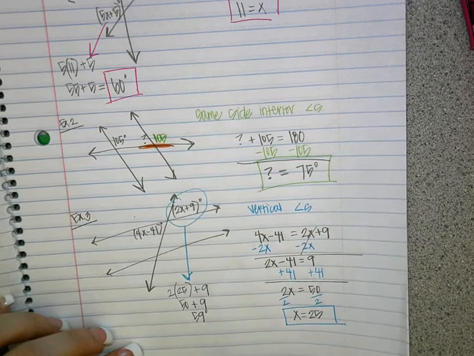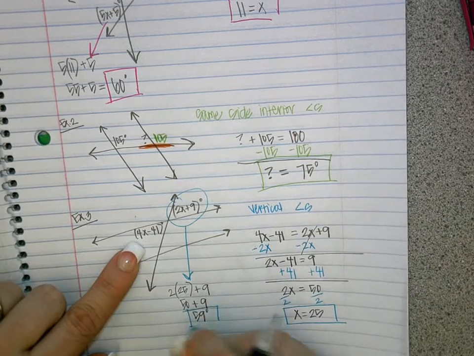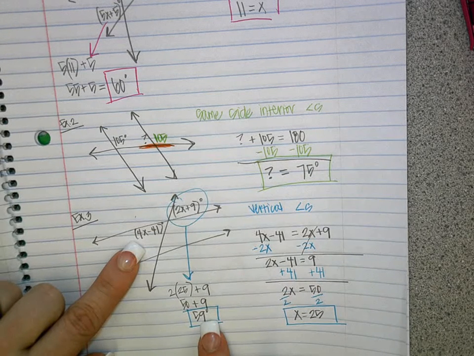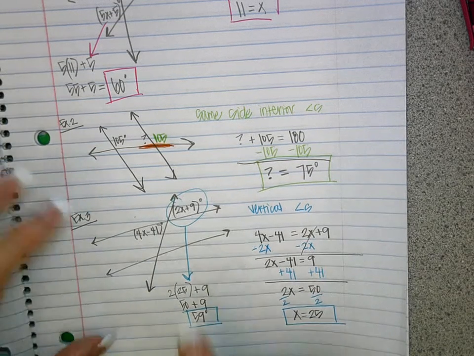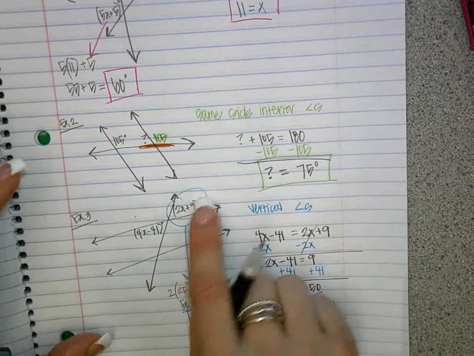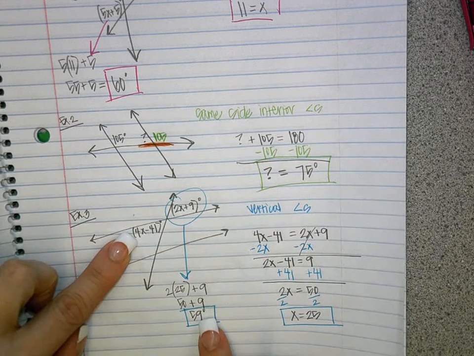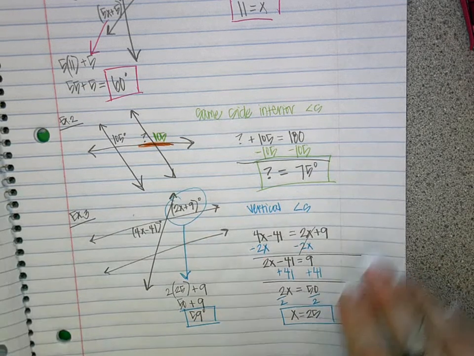Now, if you chose to plug into 4x minus 41, did anyone plug into that one? Yeah, did you also get 59 degrees? Okay. If you do that one, you'll also get 59 degrees. That works because remember, these are equal to each other. So if you wanted to check your answer, you could always plug into that one just to make sure. Questions so far? Hopefully not too bad yet. We're going to do 2 more, and then we'll be done.